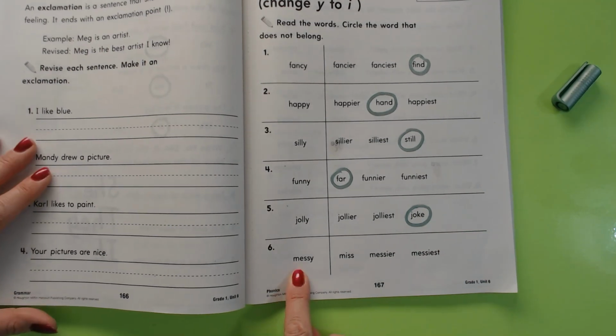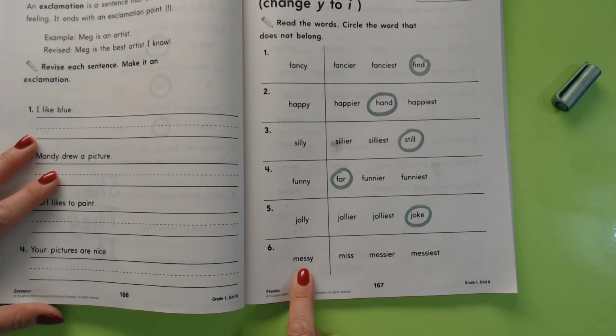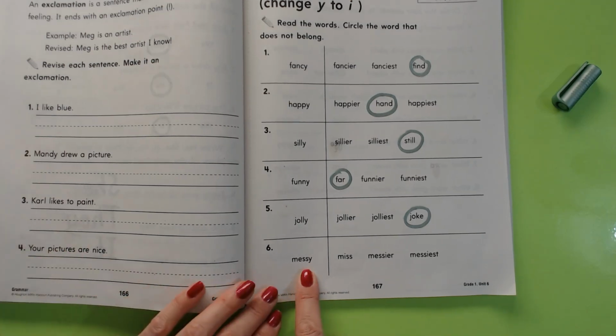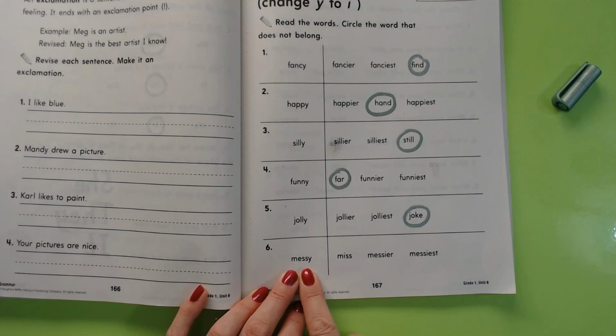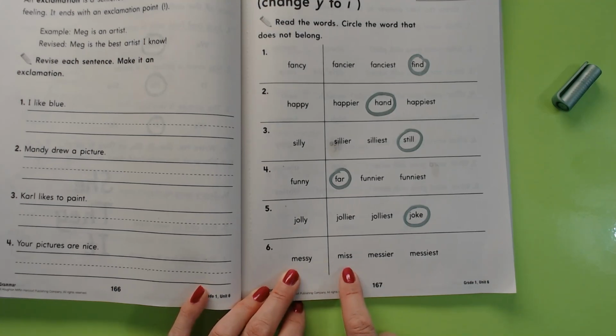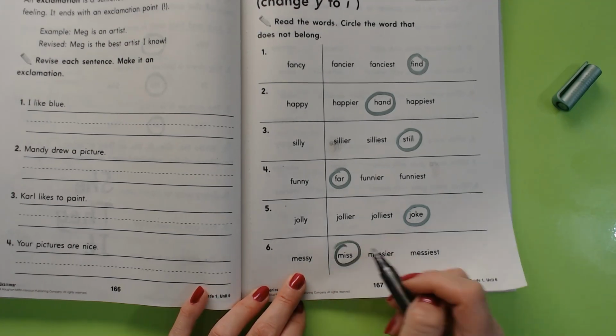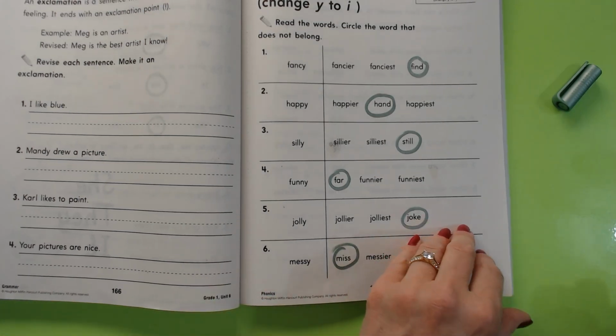Finally, we have the word messy. Okay, so it's another adjective that ends with Y. Let's see which one does not belong to its family. Here's messy, miss, messier, messiest. I hope you said that miss does not belong with messy. Okay, all right, so let's move on.